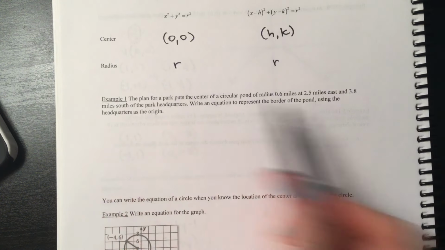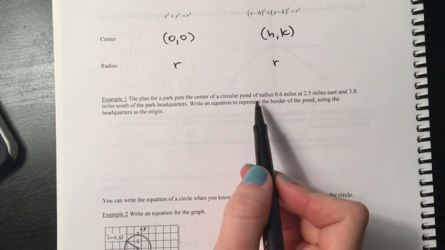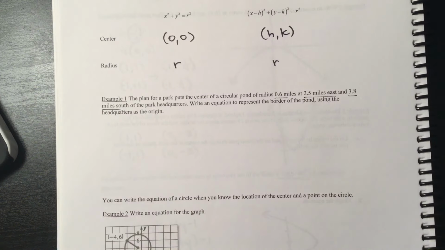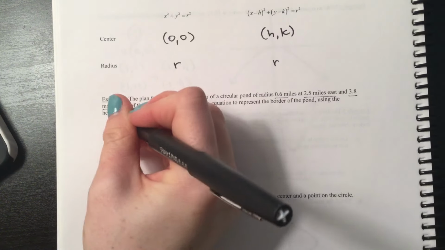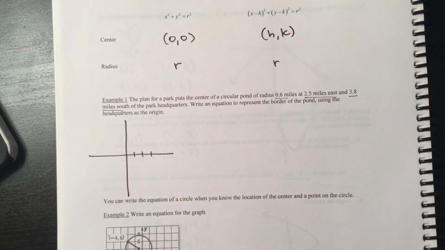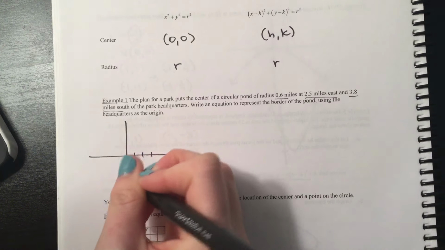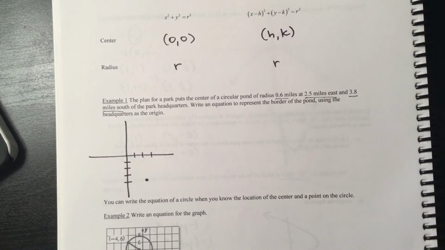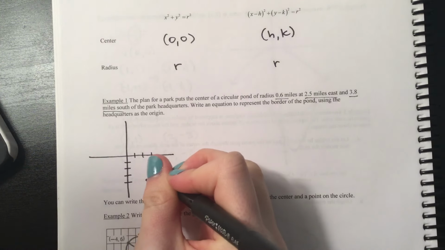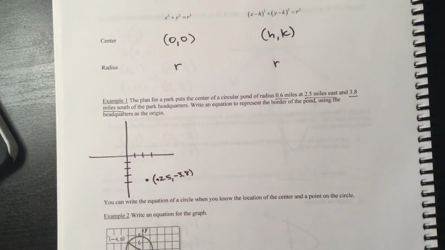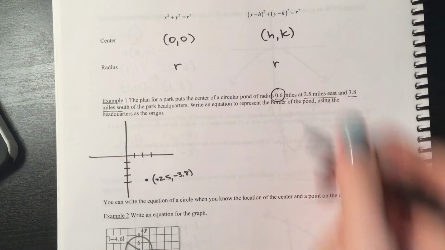Okay, so we're going to start first by kind of building our own equations, and then we'll talk about how to graph them. So example 1, plan for park puts the center of a circular pond, this is our radius, 2.5 miles east and 3.8 miles south of the park headquarters. Okay, so if we kind of set that up, 2.5 miles east and then 3.8 miles south. So it's going to be somewhere, just approximate what that would be. And then it's got a radius of about 0.6 miles. Okay, so when we're setting this up, this center is positive 2.5 and then negative 3.8. So we can use that as h and k, and then our radius is 0.6.